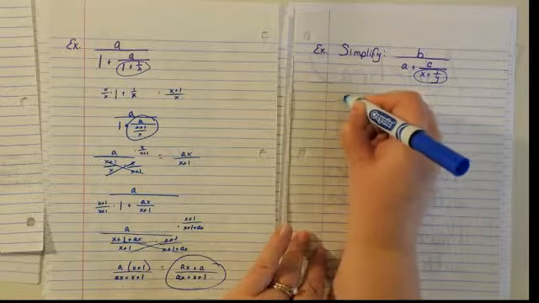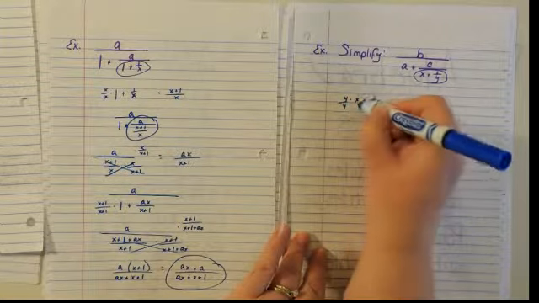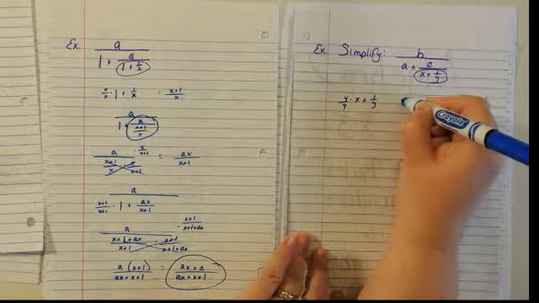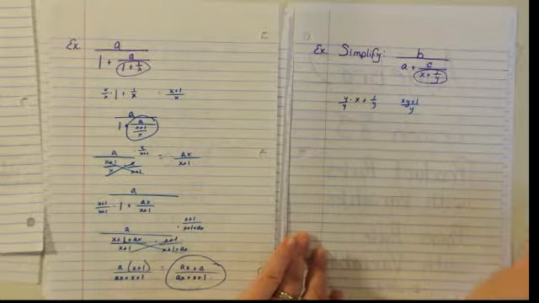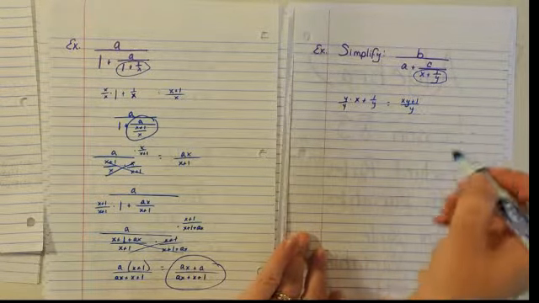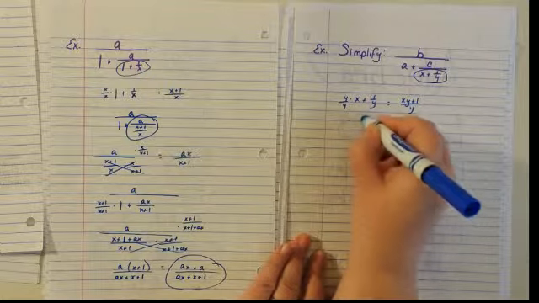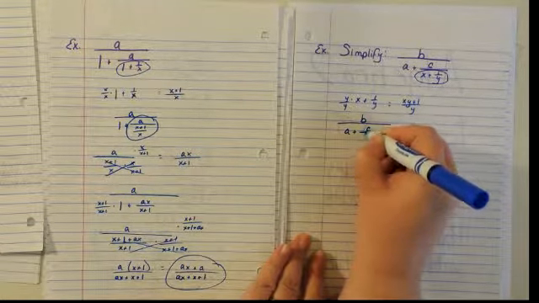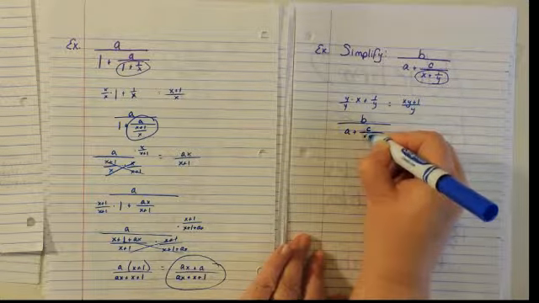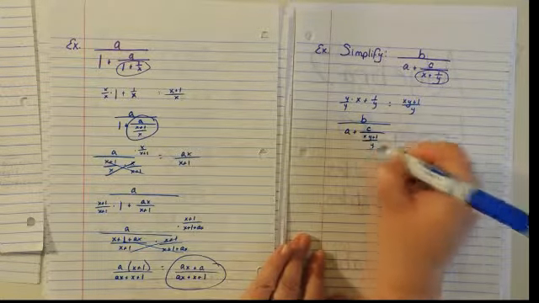The common denominator is going to be y, so we're going to multiply the top and bottom of this x by y, and that's going to equal xy plus 1 over y. Right? Let's plug that back in. We have b over a plus c over xy plus 1 over y.